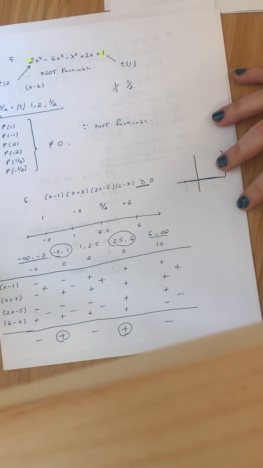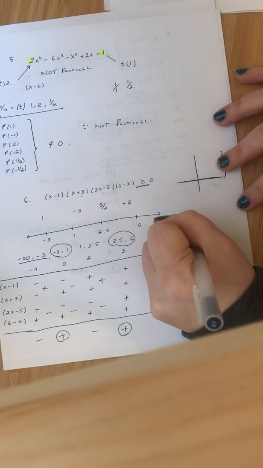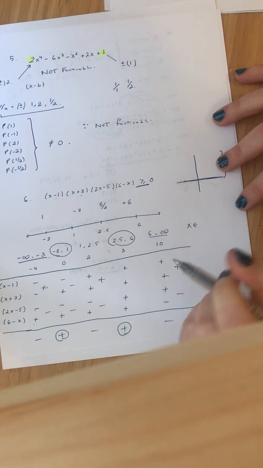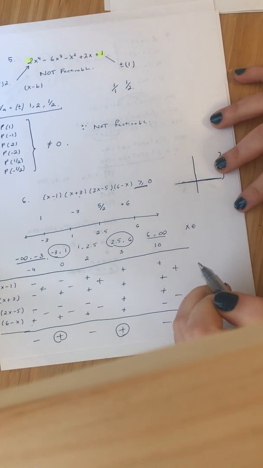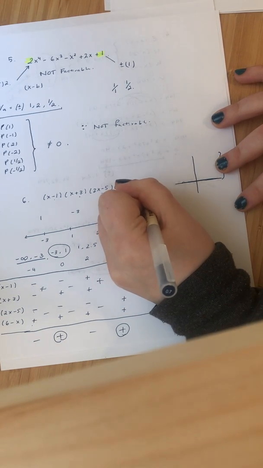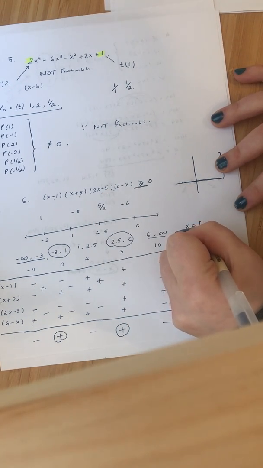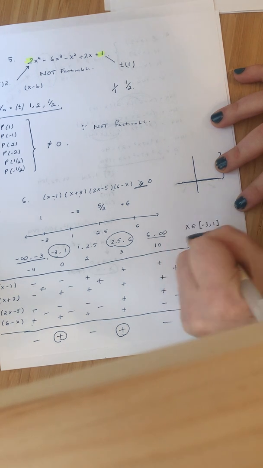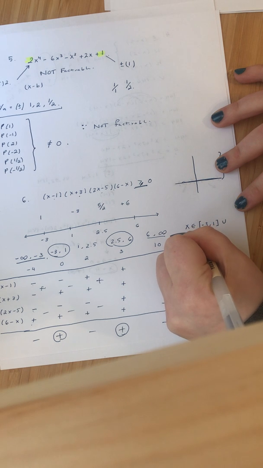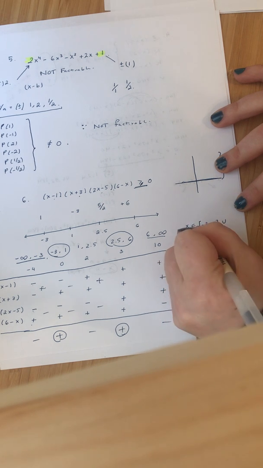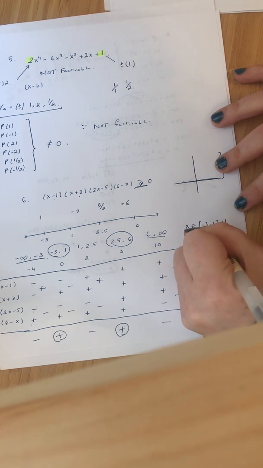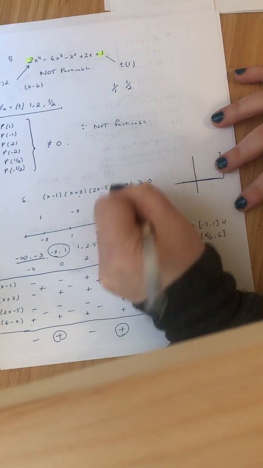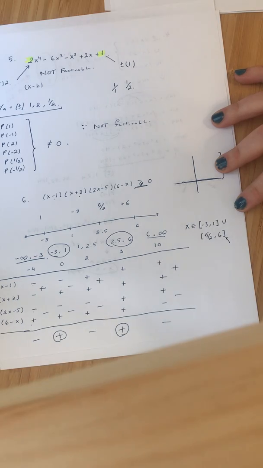So to represent that, I'm going to write my x includes, and then write, this is again something some of you missed out on, because of the equal sign, remember it should be square brackets. So do negative 3 to 1, and then union 5 over 2 or 2.5 to 6. And again, because of the equal sign, remember to put square brackets and not round ones.